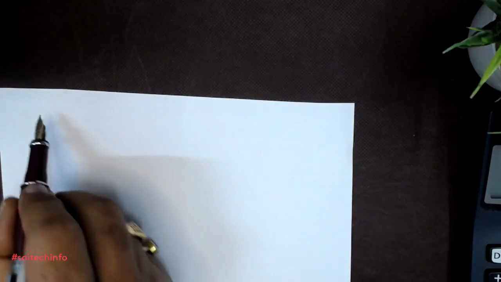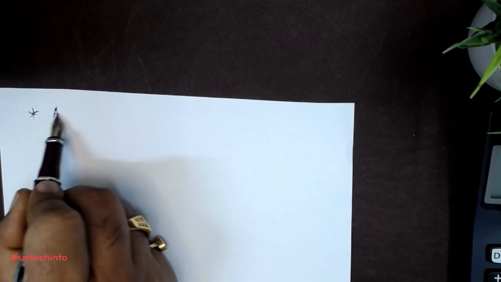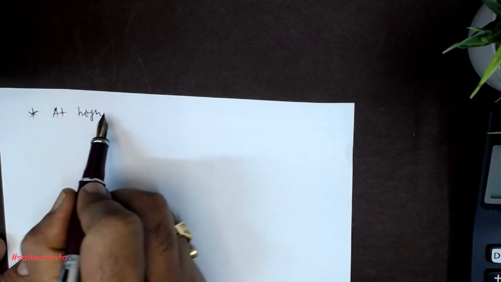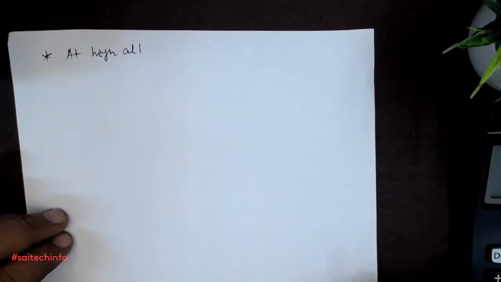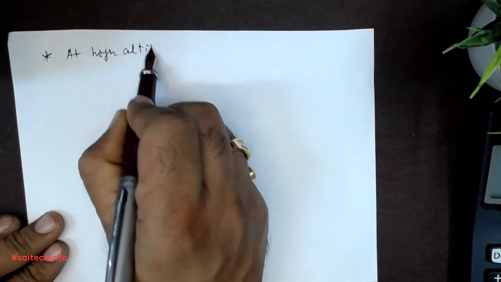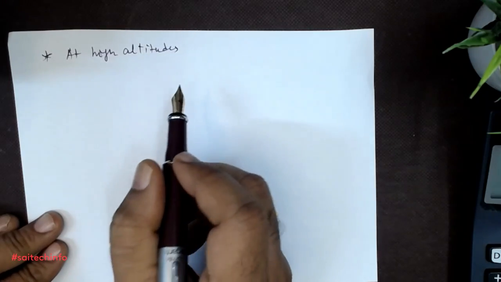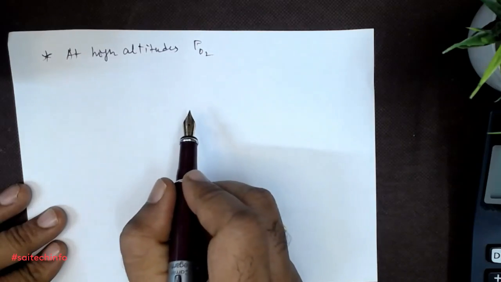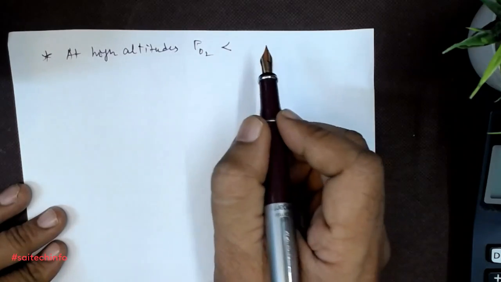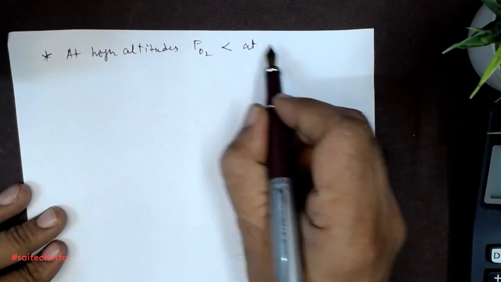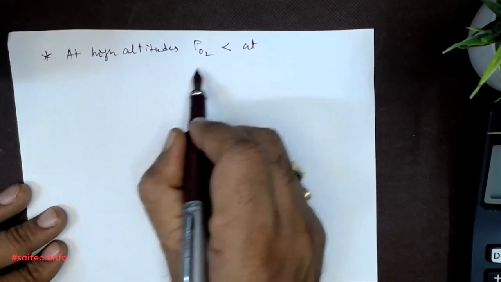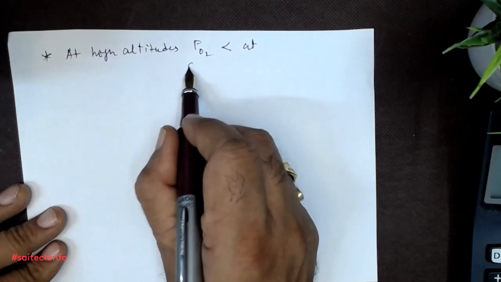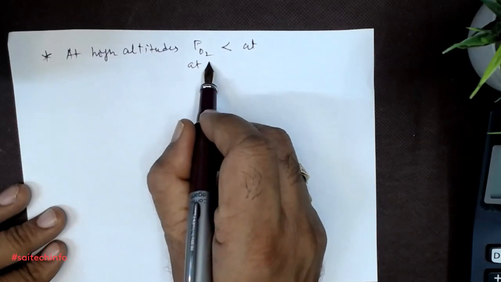So at high altitudes, the partial pressure of oxygen is less than at ground level.